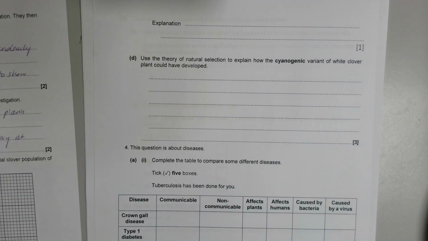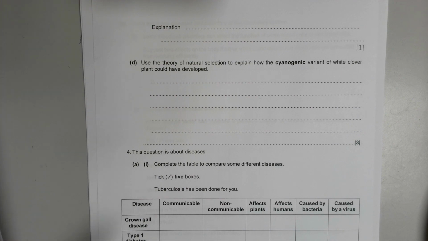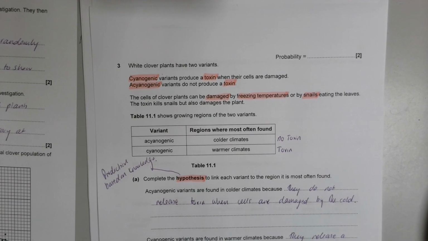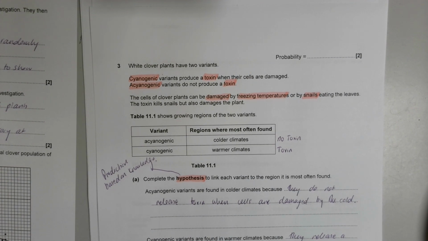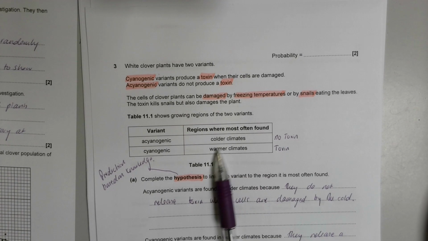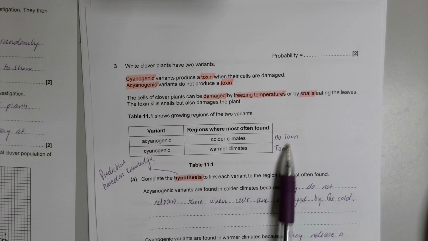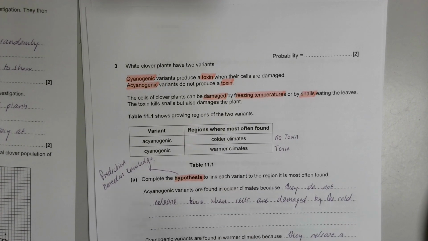So why have we given it this? Okay, and this is when we're going to need our information from our table over here. So remember, the higher up in altitude, the colder it's going to be. Okay, and we find that in colder climates we have our acyanogenic variants because they do not produce a toxin, so they will not get damaged by freezing temperatures.